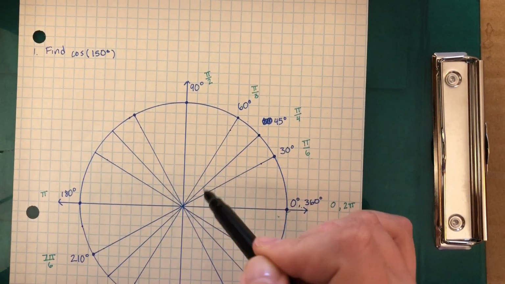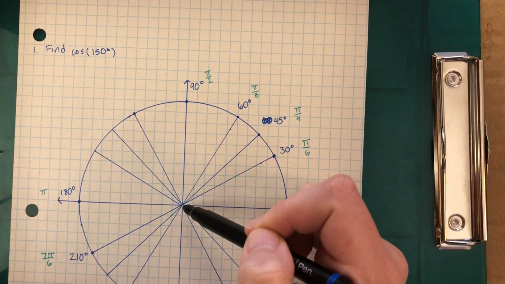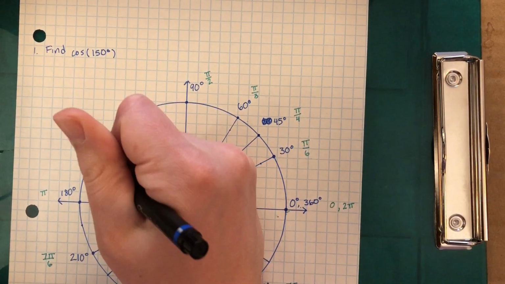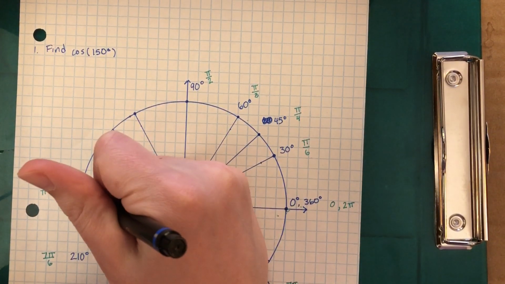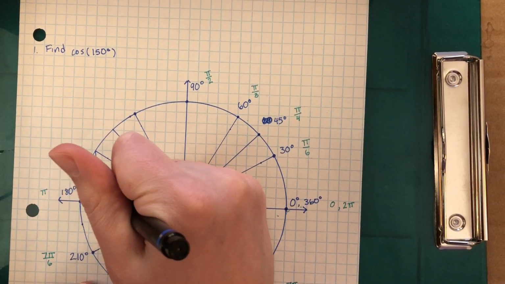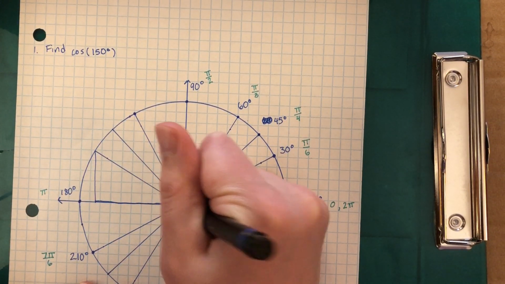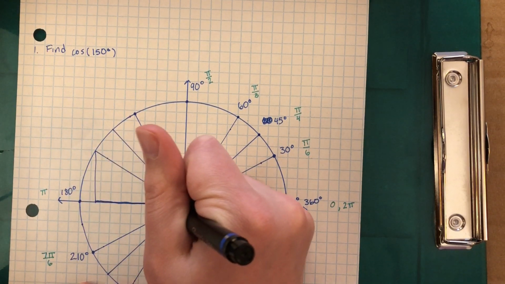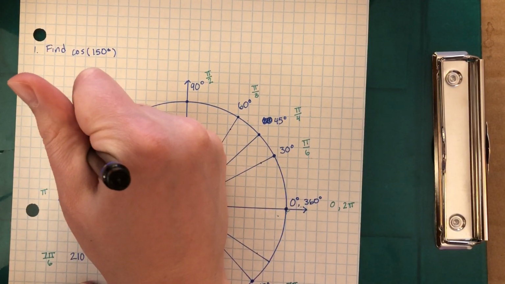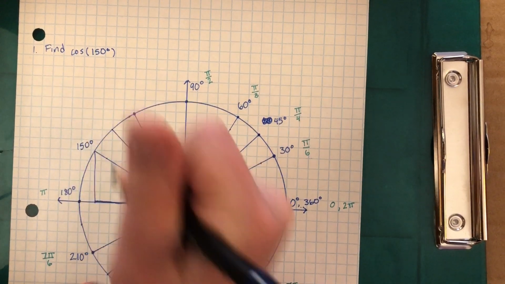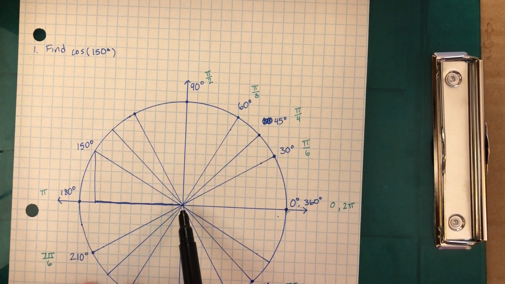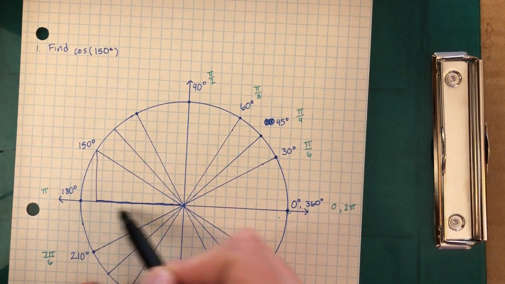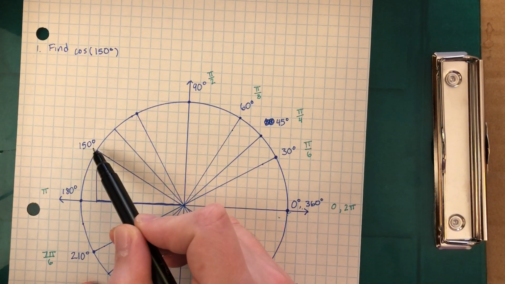Now I know this is kind of the flat skinny triangle, and it's asking me for the cosine, meaning this bottom side here. So this is the 150 degrees.